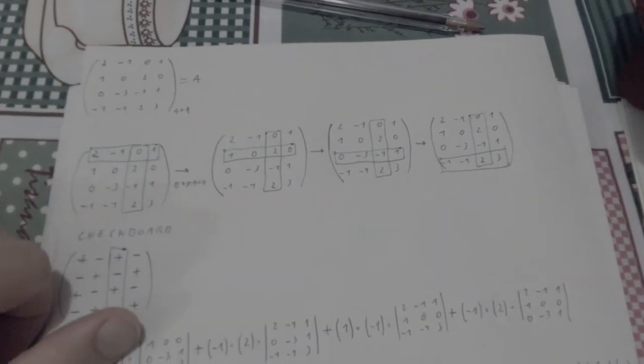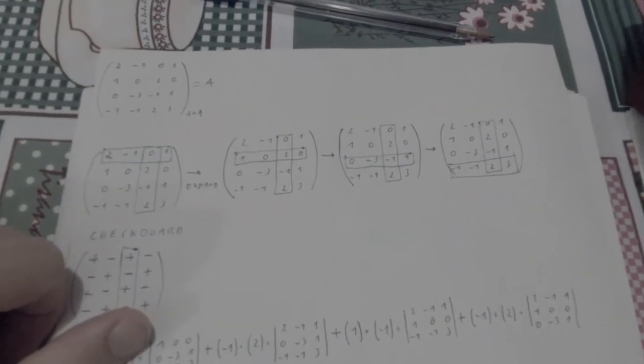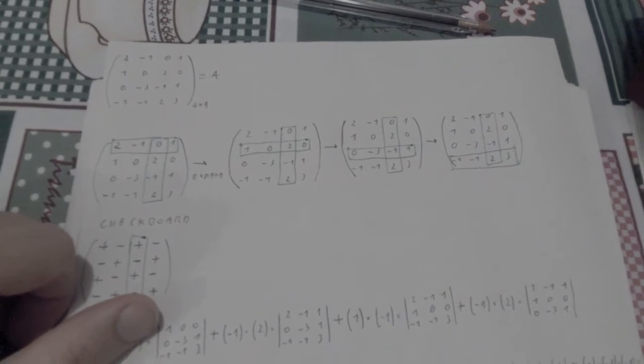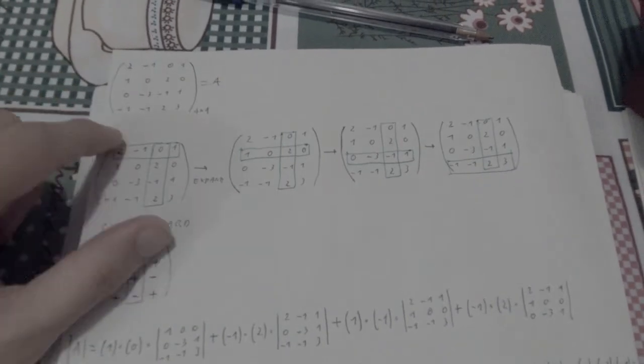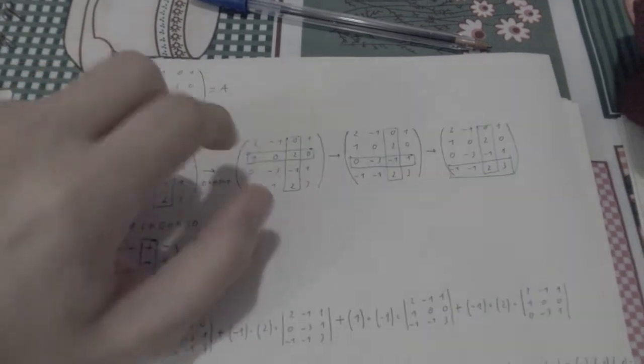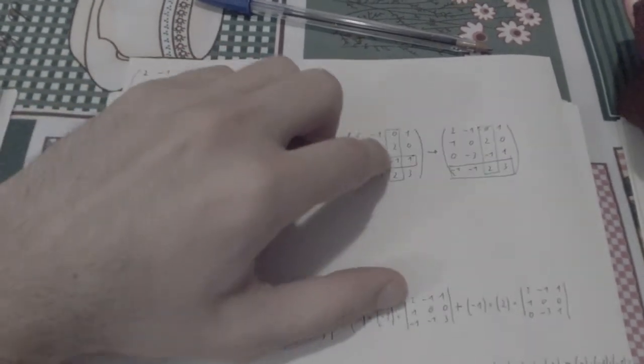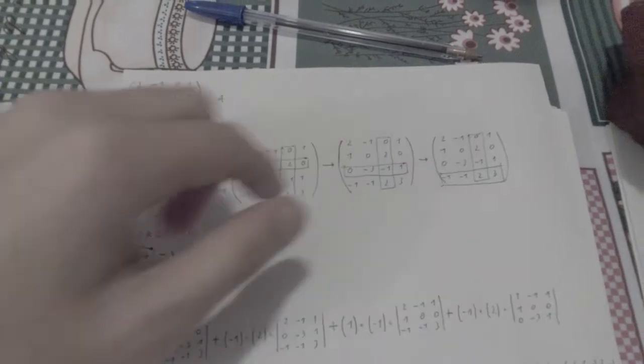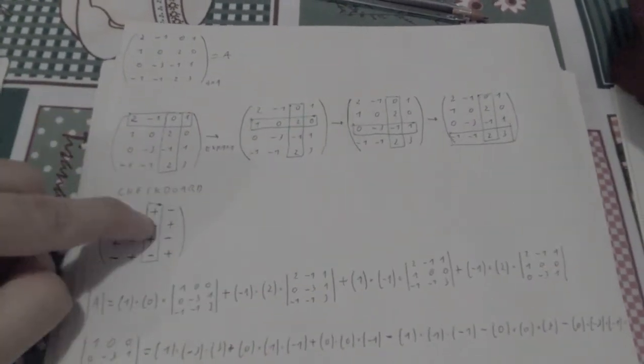So what you have to remember is you choose a column which is going to be ruled out, and you go step by step down the rows till you get to the very last one, and you write a checkerboard.